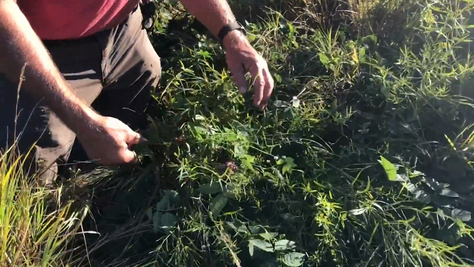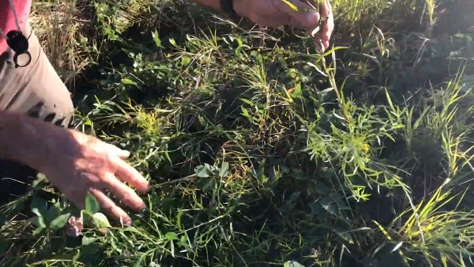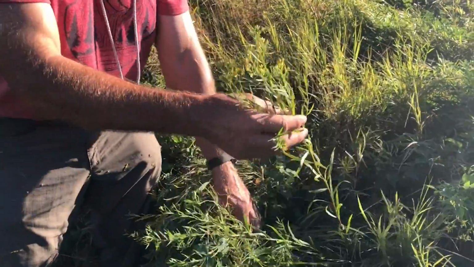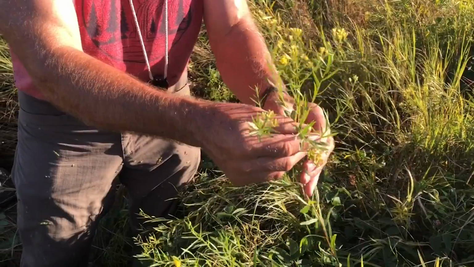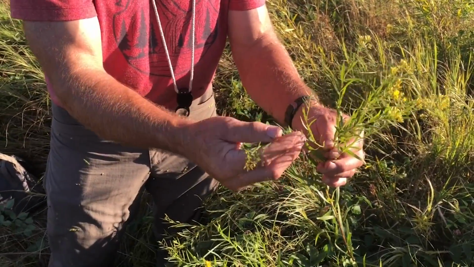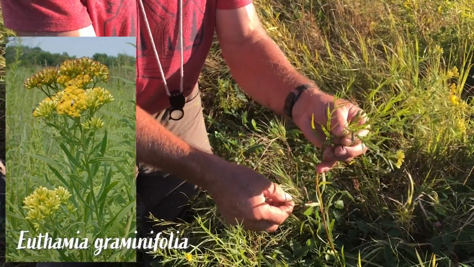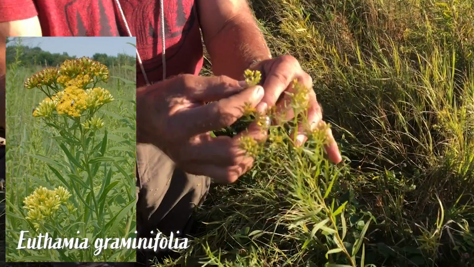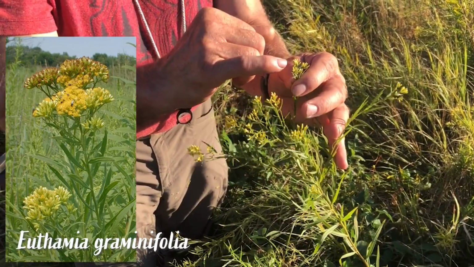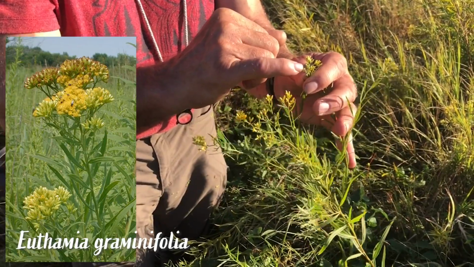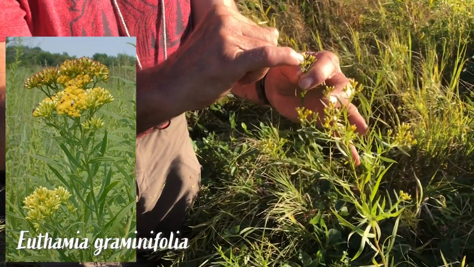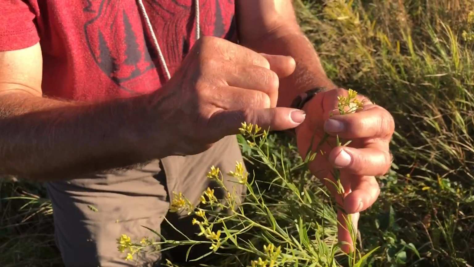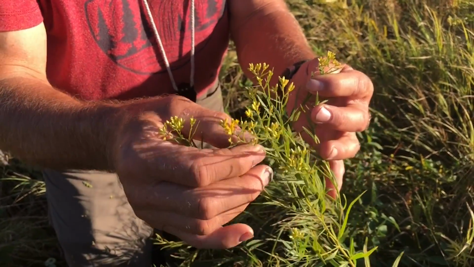Then another one right here as well, right next to it, is this species, which is again another good wet meadow, sedge meadow, wet swale kind of species. This is grass leaf goldenrod. So like the other goldenrods, it has very small, tiny little inflorescences here, the head inflorescence. Each one of these little tiny things is a head inflorescence, and each of those then has some little florets on it.